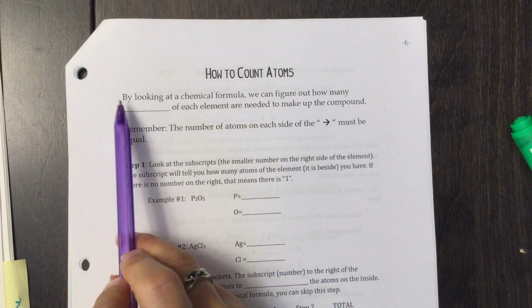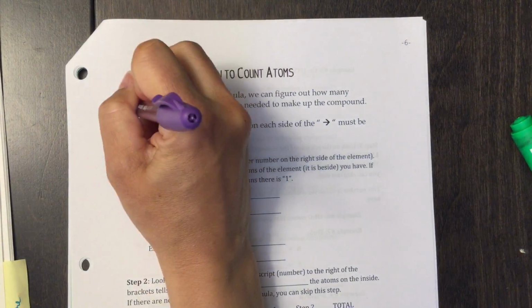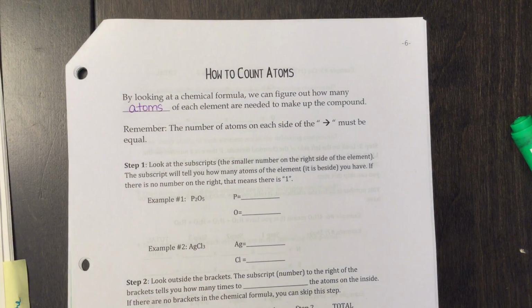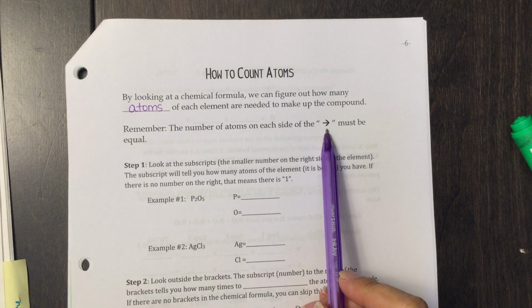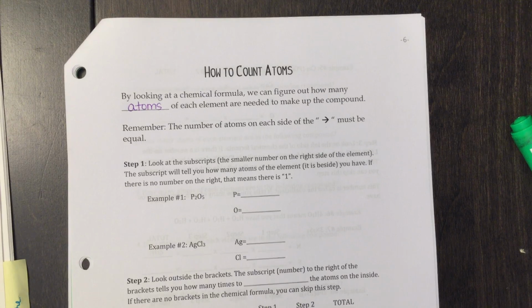So it starts off by looking at a chemical formula. We can figure out how many atoms of each element are needed to make up the compound. Remember that the number of atoms on each side of the arrow must be equal. That's the big thing about balancing equations. The law of conservation of mass is that nothing can be created or destroyed. We can't all of a sudden spontaneously make something. It has to come from something, okay?